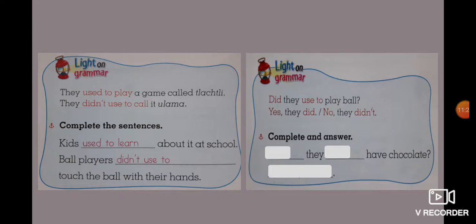Let's see. Did they used to play ball? Okay, and you have short answers. Yes, they did. No, they didn't. Okay, let's see. Did they used to have chocolate? Okay, maybe. Yes, they did. Okay, short answer. Good job.